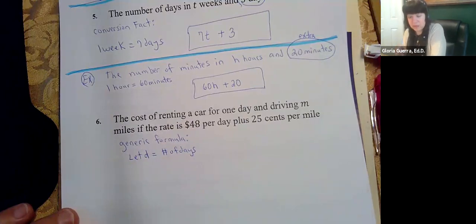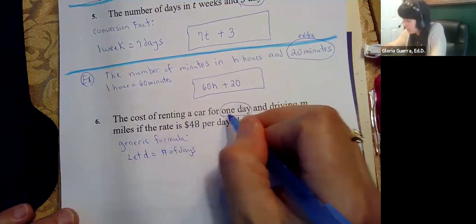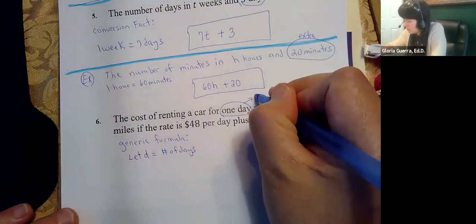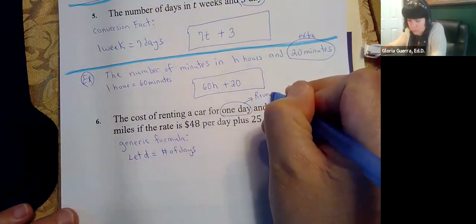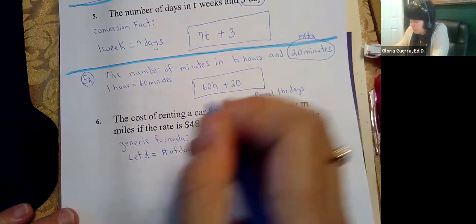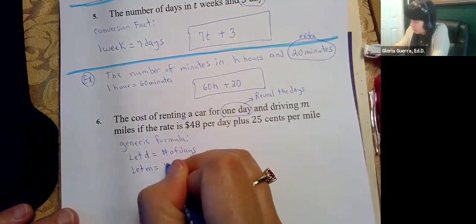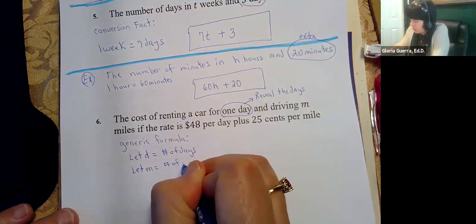They did tell us it was just for 1 day. And then let's let M equal the number of miles.